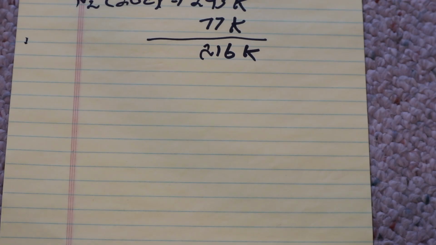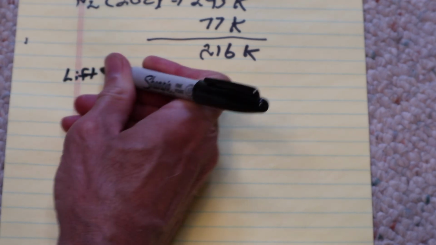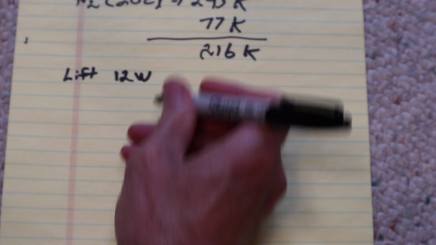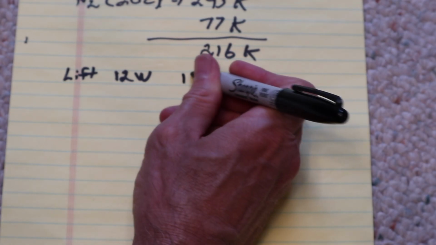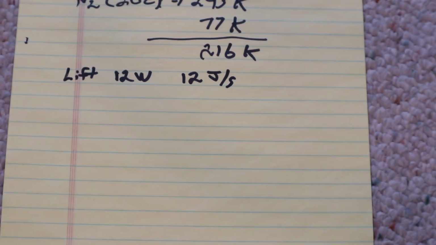Using some extrapolations, for 77 Kelvin, it's probably close to 12 watts. So our lift, that's the amount of heat we can remove, we're going to say is 12 watts, which is the same as 12 joules per second.